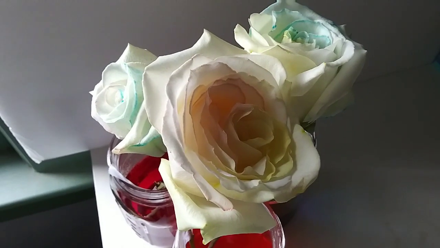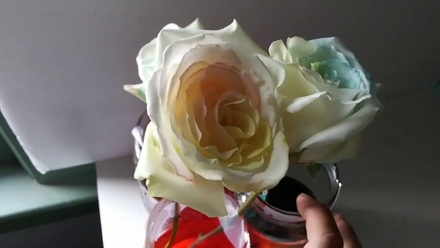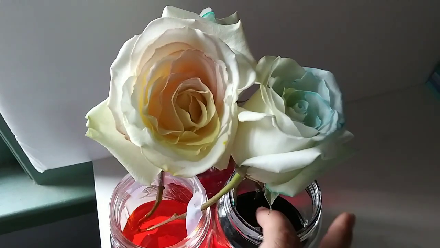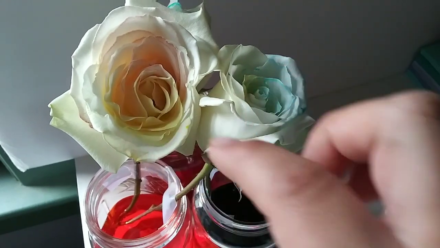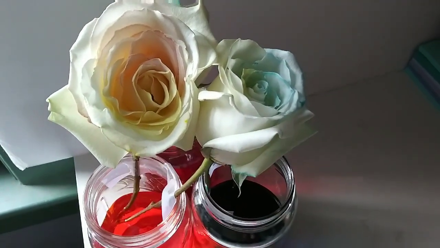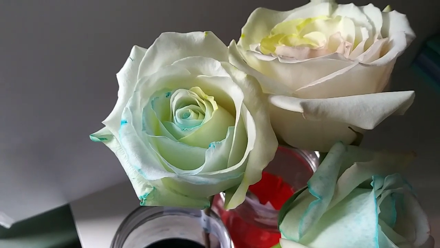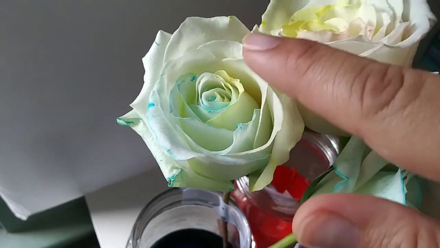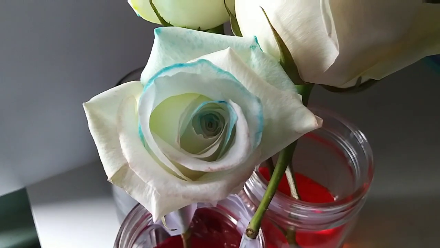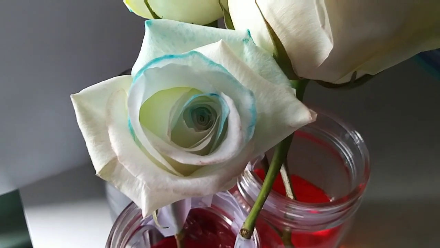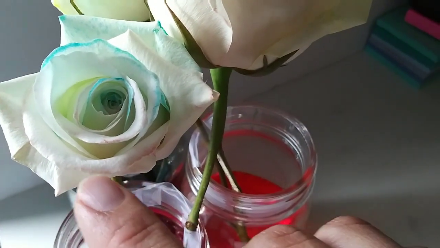I'm checking in for observation number 2. And I have noticed in this flower, yellow and red are both starting to soak up onto the petals. In this flower, there's blue and yellow soaked up onto the petals. And the third flower has a lot more blue and only a little bit of red. It's just on the edges.